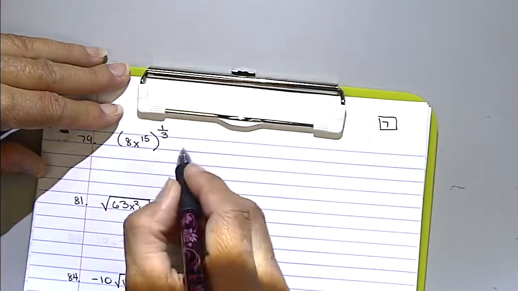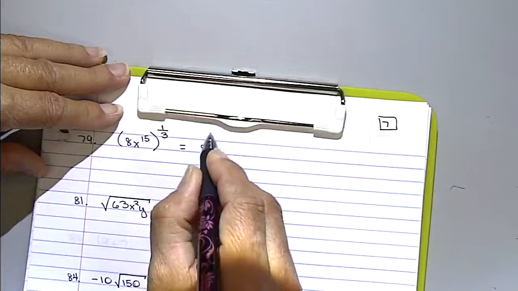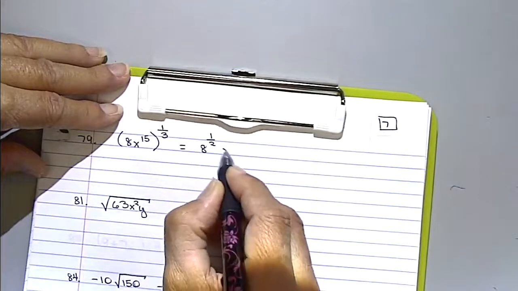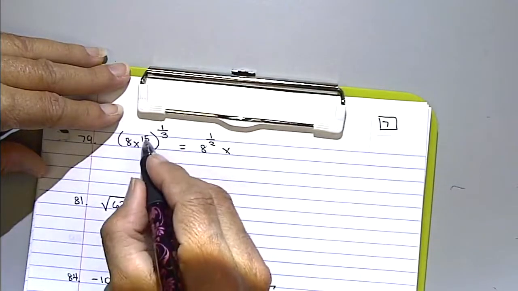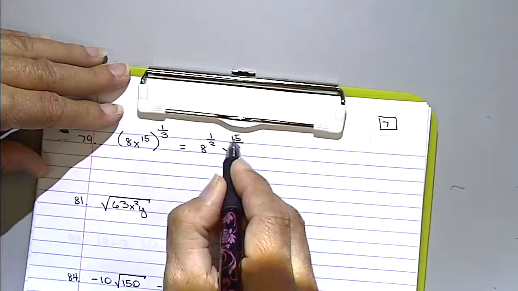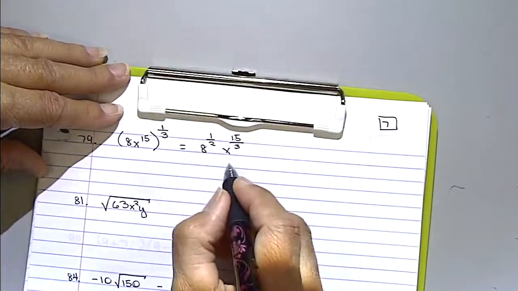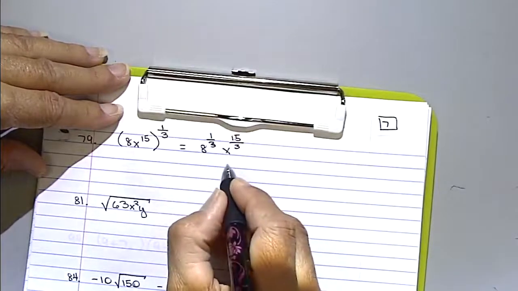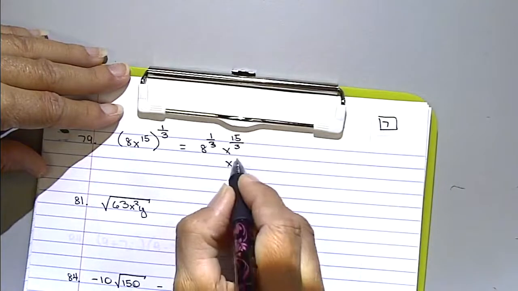But let's take each one separately. This is 8 to the 1/3. x to the, well, let's multiply those two, 15/3. Well, that's a whole number. That makes it easy. x just became x to the power 5, didn't it?